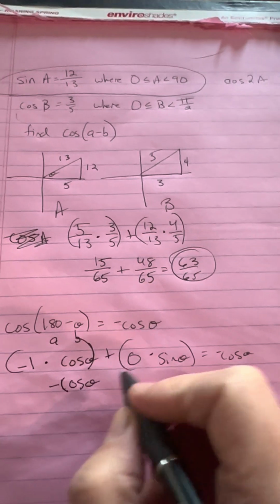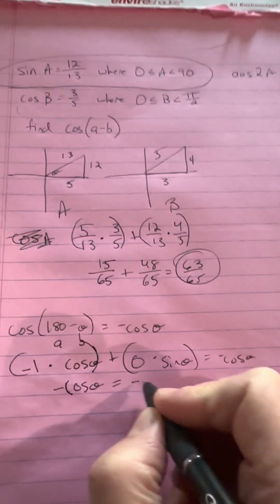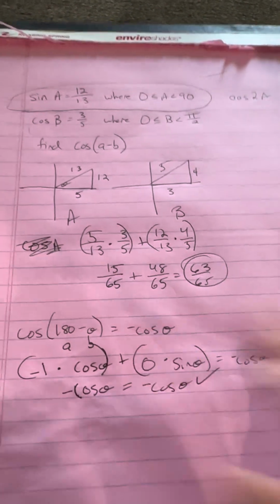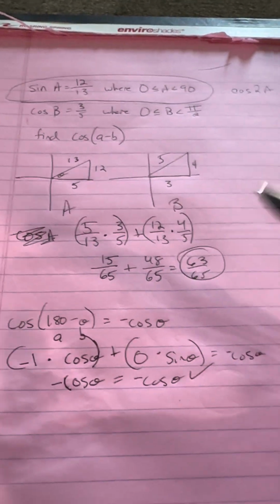0 times the sine is 0. So we have negative cosine theta equals negative cosine theta. Clearly, the verify is done. So that's one of the problems you'll see too, and it's going to be very simple like that.